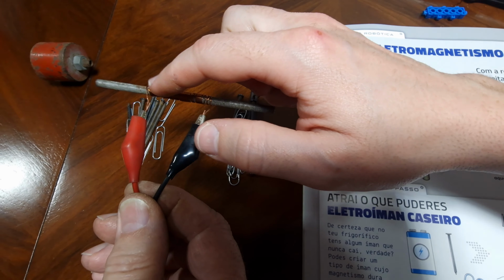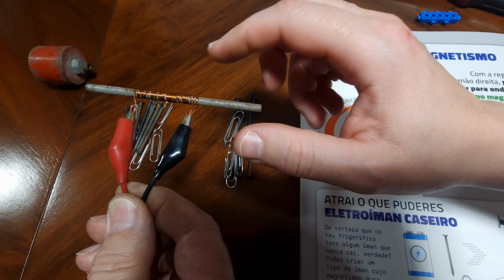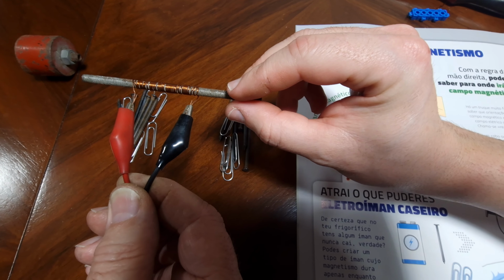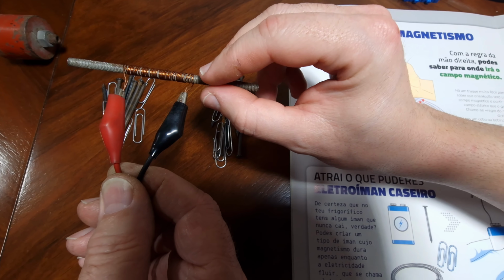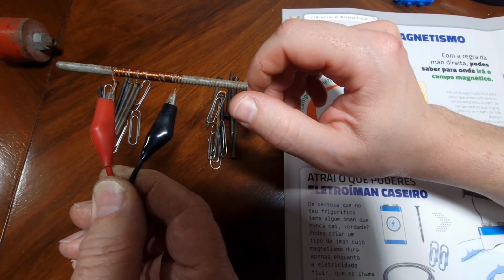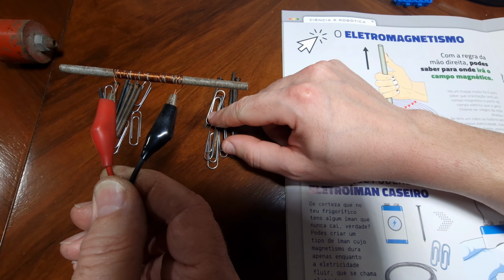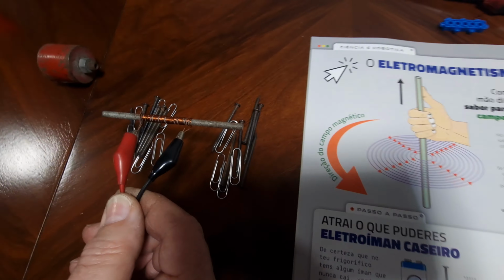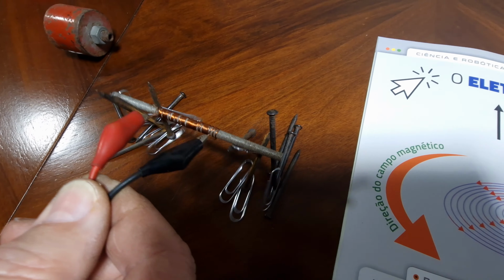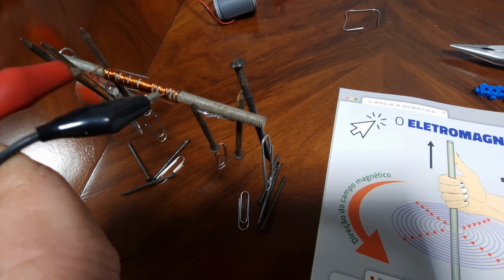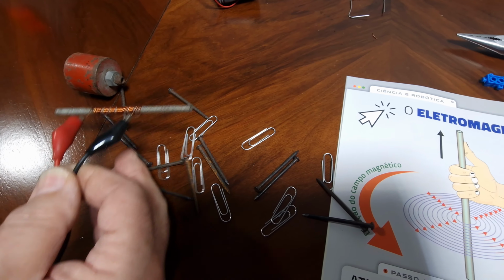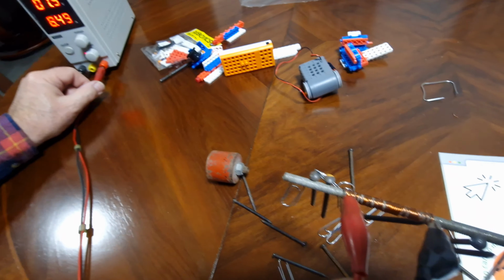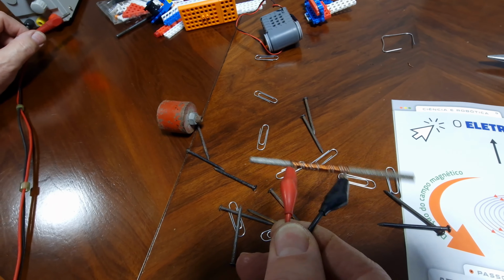By applying current on the coil, we are going to create a directional electromagnetic field onto this rod, between the coil and the rod, and we are going to be able to attract other steel components with it. So let's go. 1, 2, 3. There you go. See, look how much weight it can pick up. Do it again, and it only lets go if he pulls the wire out, you see.